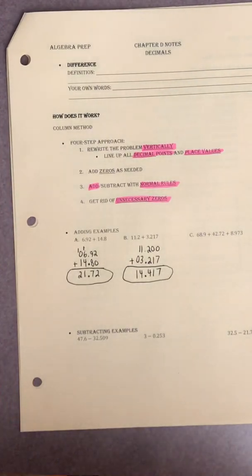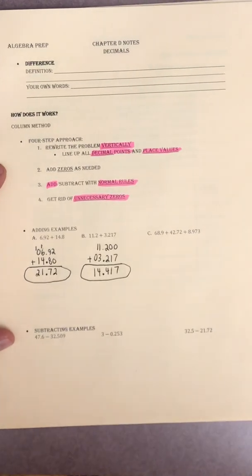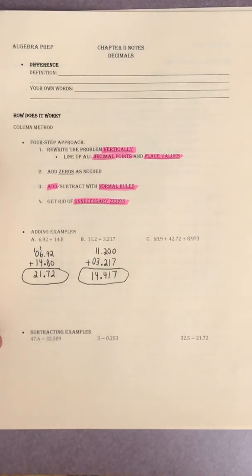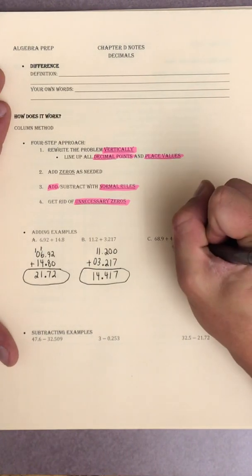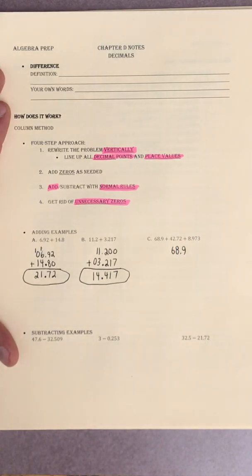All right, well, I'd encourage you to try example C on your own. So pause the video, try it, and then check your work against mine. All right, so I'm going to go ahead and line these up vertically. I notice that there are 3 numbers this time, so I got to make sure I leave enough room for all of that. So first things first, start with my first number, which is 68.9. Then I'm going to do my second number.